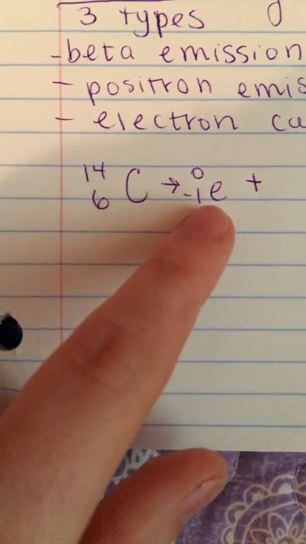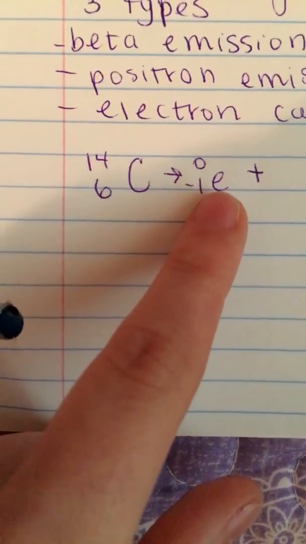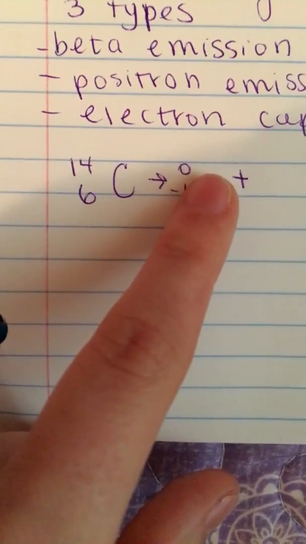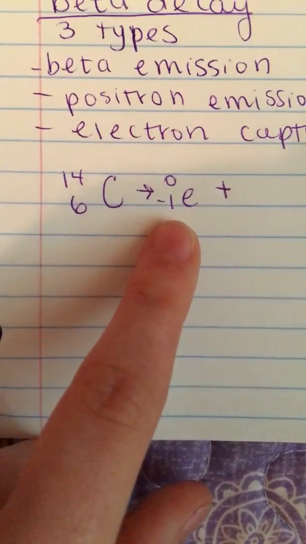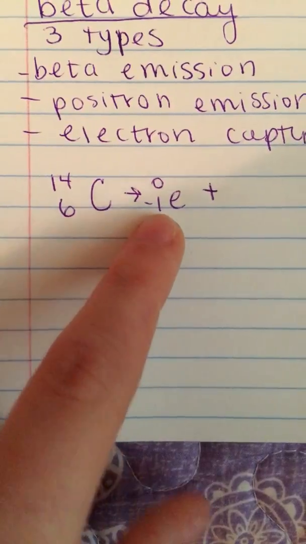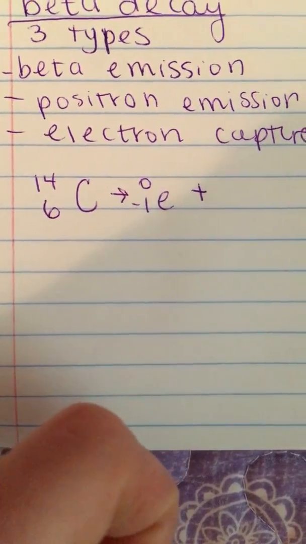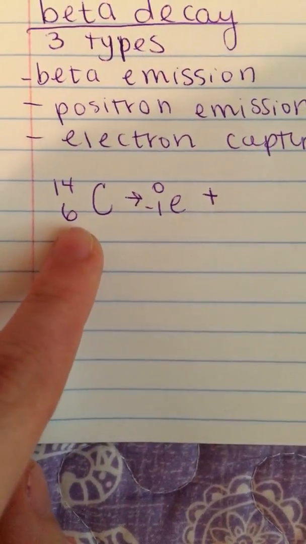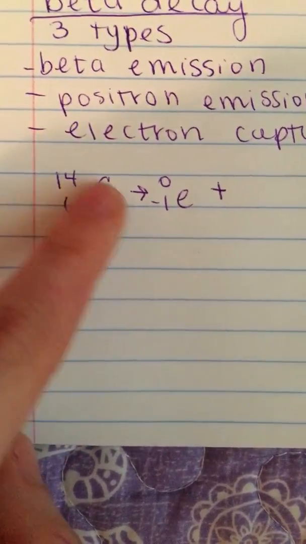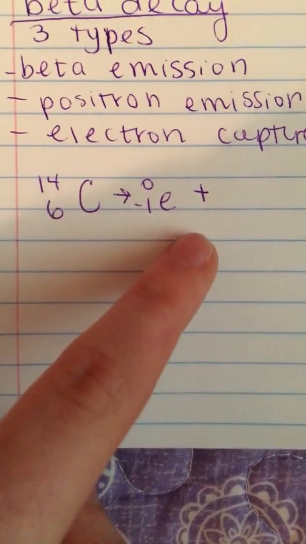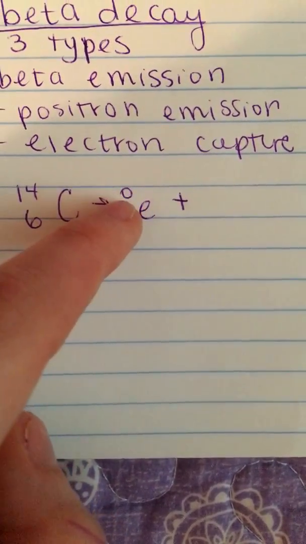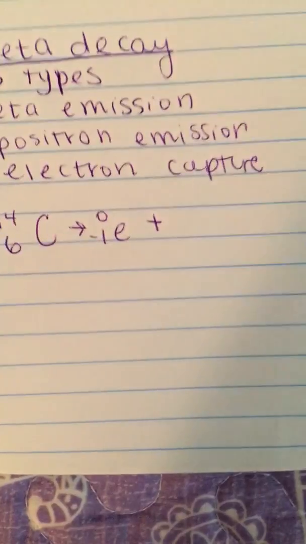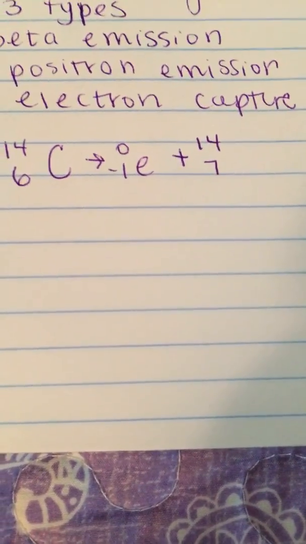So it's right here, this is the beta emission, and we have a 0 on top as the mass number converting part. And on the bottom, where the atomic number is converted, it's a -1, so it'll be actually adding. So this 6, which is our atomic number for carbon, is going to add a 1, and then it'll become 7, and nothing will be added to this, so the 14 will stay a 14. So the number we get is 14 on top and 7 on the bottom.